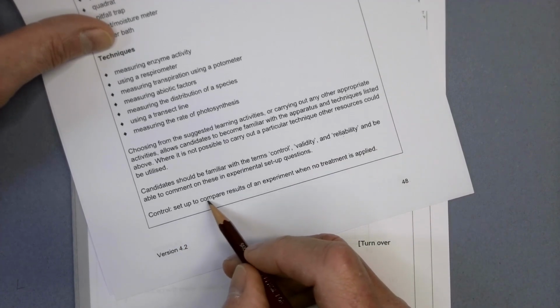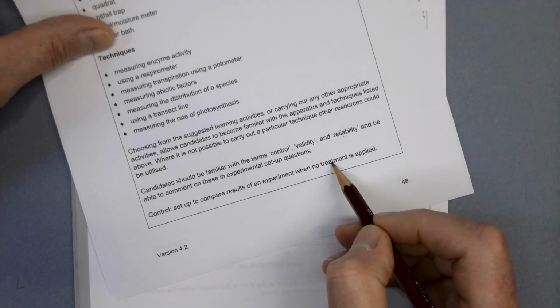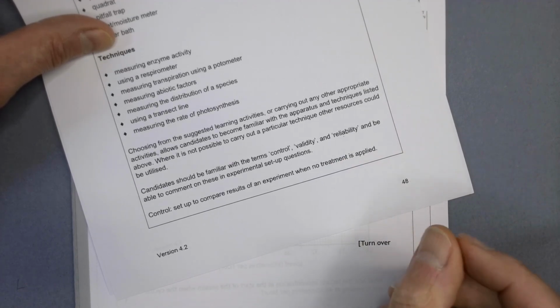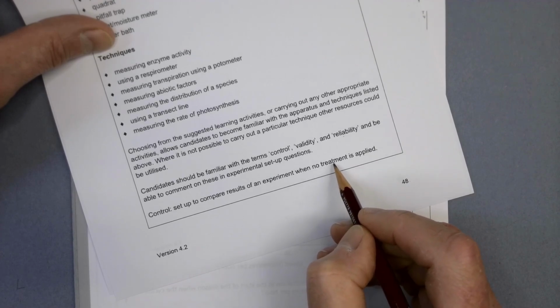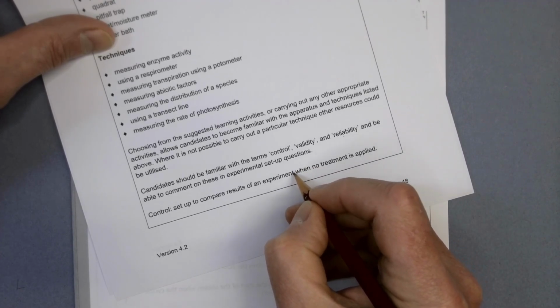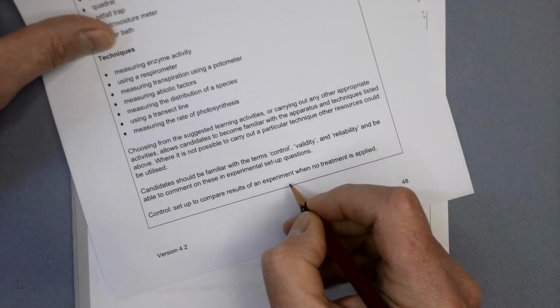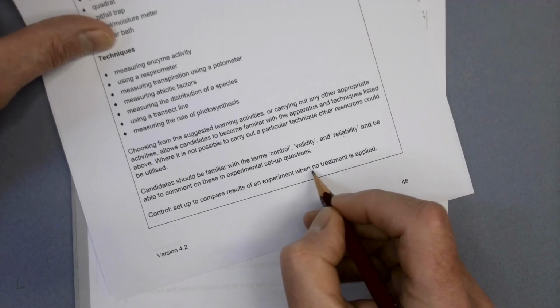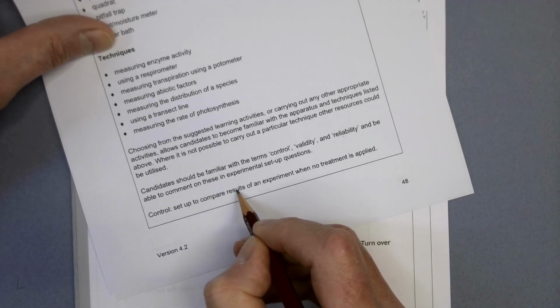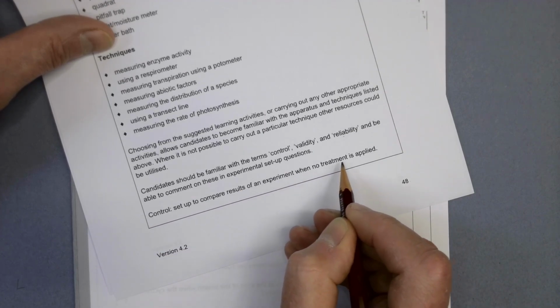A control is set up to compare results of an experiment where no treatment is applied. Now, we saw that in paper 1. That was where the little bits of marble were put in instead of the, what were the, maggots, I think it was. Okay, that's what control means. Set up to compare results of an experiment when no treatment is applied.